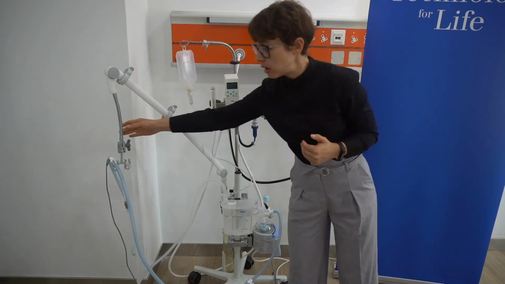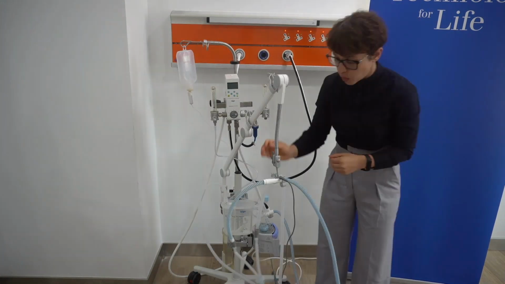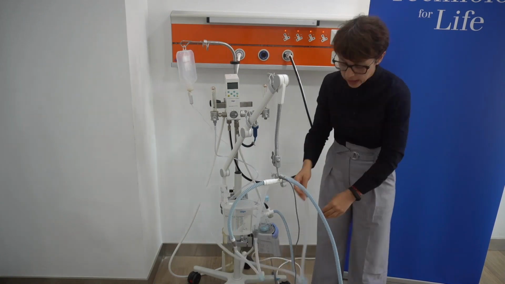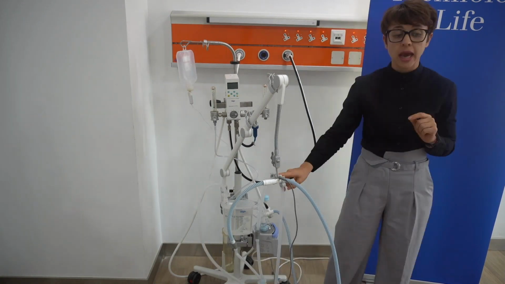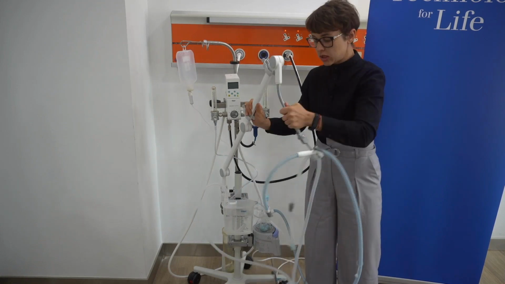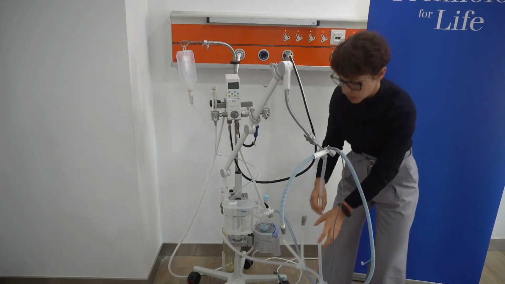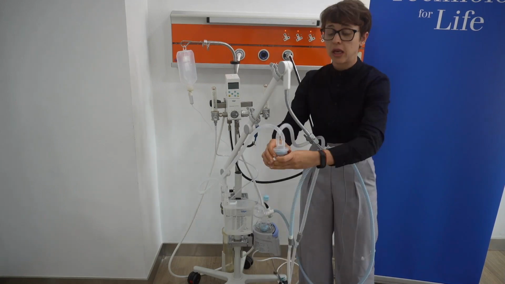And if we look at the setup here, we have a simple circuit. And considering that the expiratory circuit here is not humidified, it is also important to have the water trap.